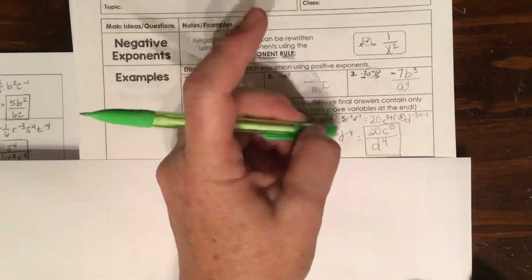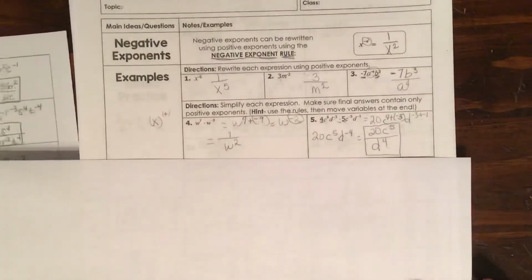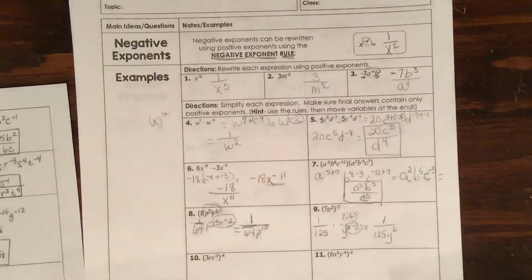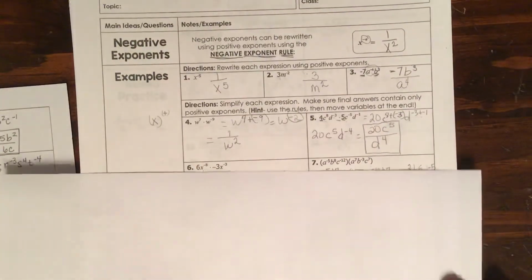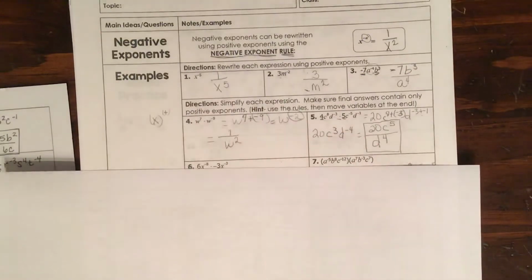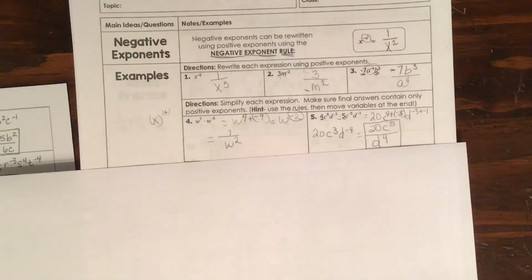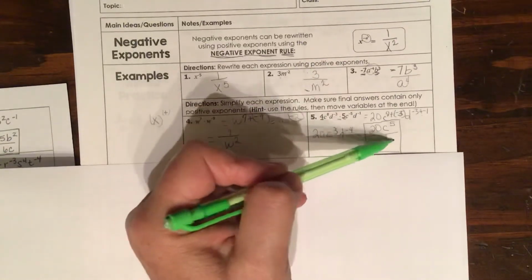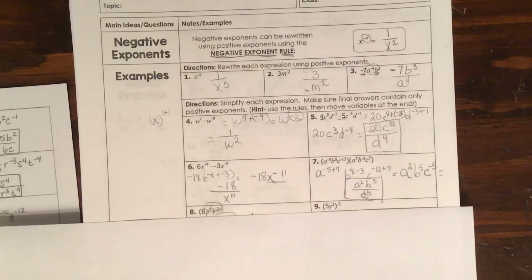Sorry, it's not c to the 5th, it is c to the 3rd, d to the negative 4. And so with that negative 4, you're going to move d down here, and the 20 c to the 3rd up at the top.